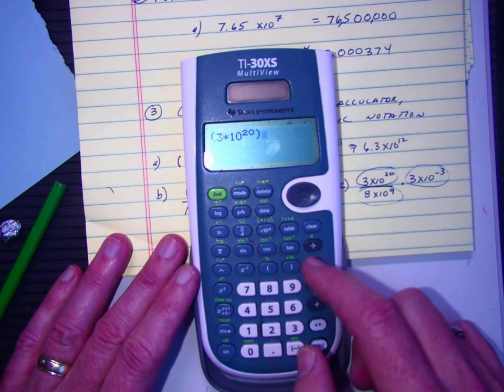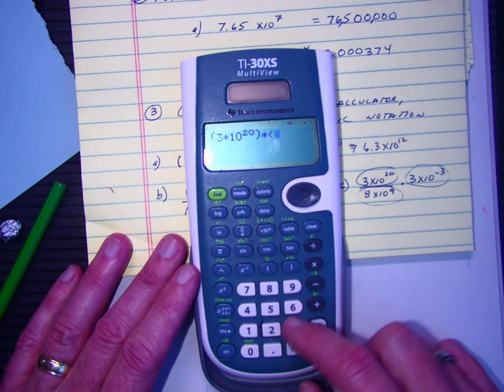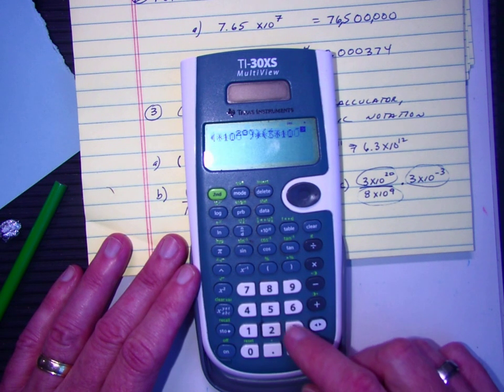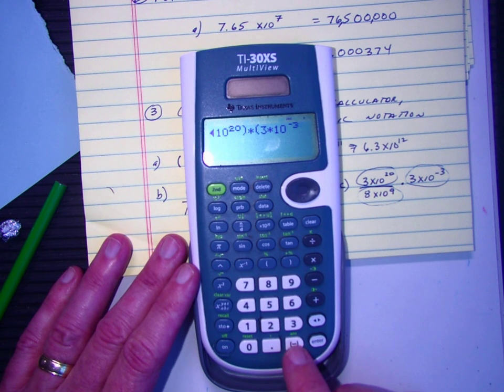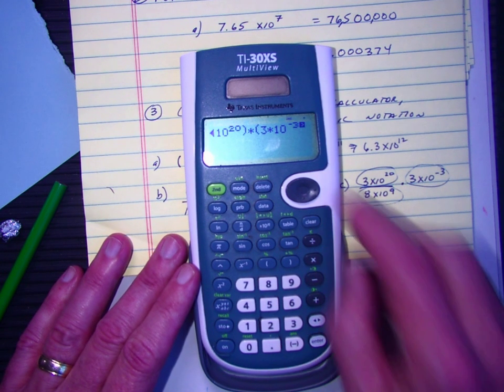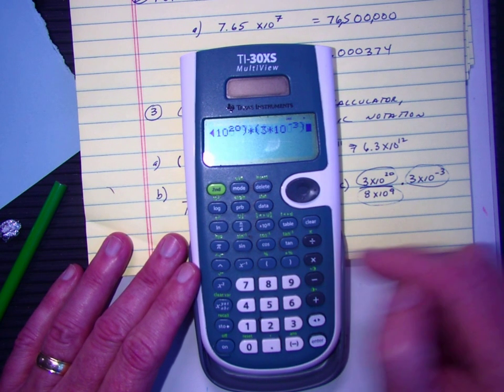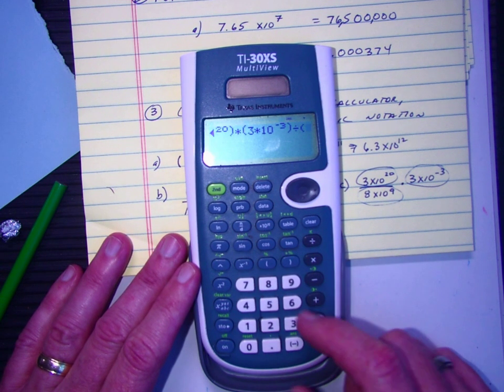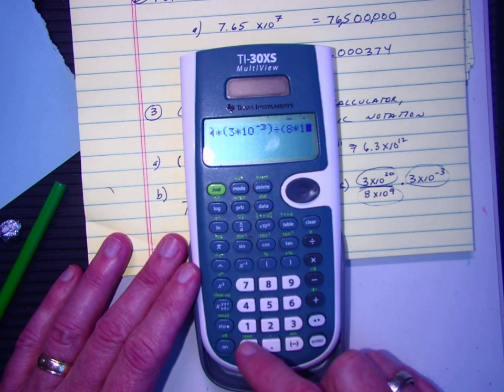And then times 3 times 10 to the negative 3rd. So I do caret negative 3. I have to use the opposite key down here for that, not the subtraction key. Okay, divided by parentheses 8 times 10 to the 9th.